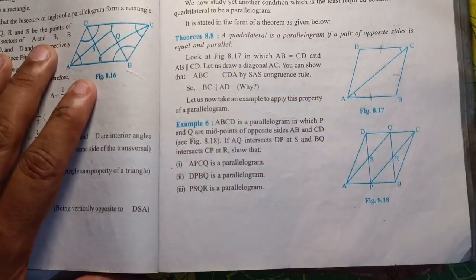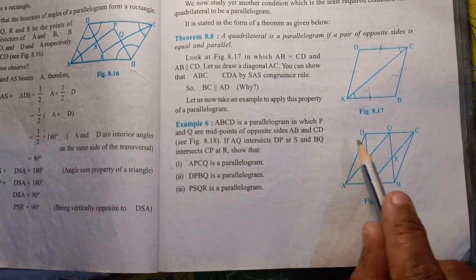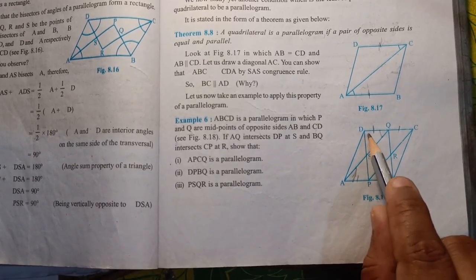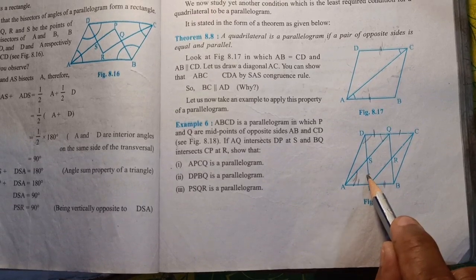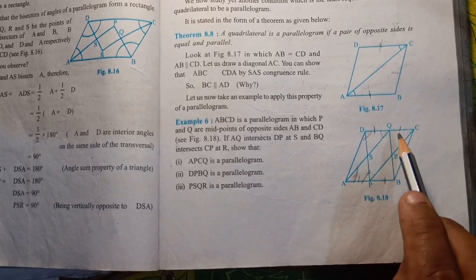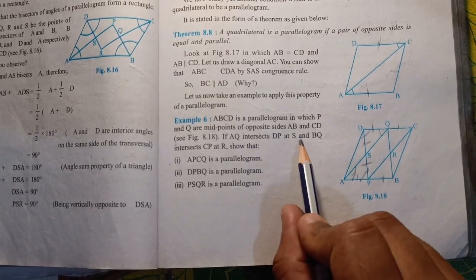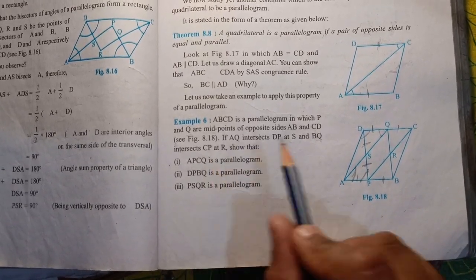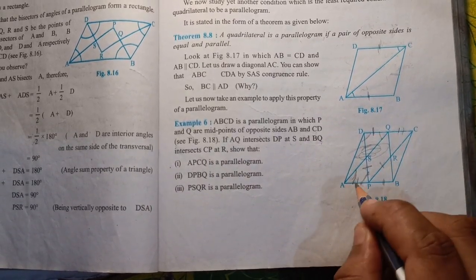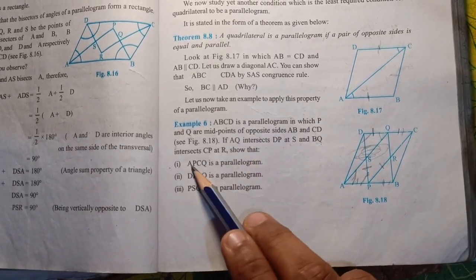Okay, this is example number 6. ABCD is a parallelogram in which P and Q are midpoints of opposite sides AB and CD, which means this and this are equal, and this angle will be equal to this angle. If AQ intersects DP at R, this and this angle also become equal, and BQ intersects CP at S. Okay, this is not given, only these equal sides are given, and angles we will get by parallel lines.